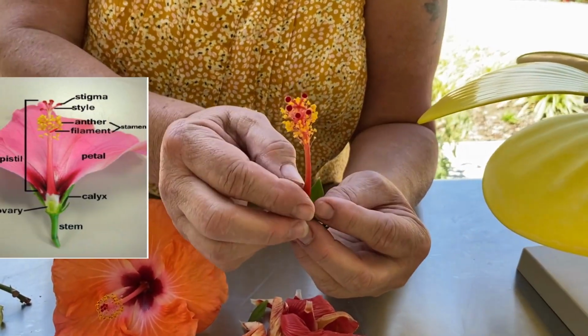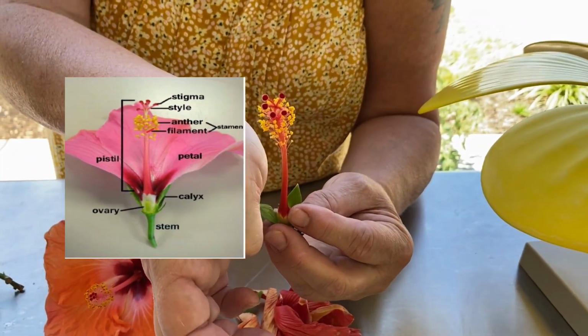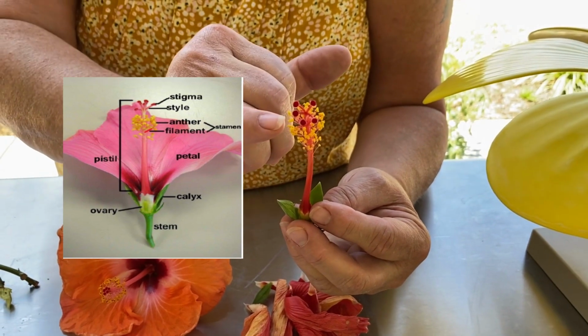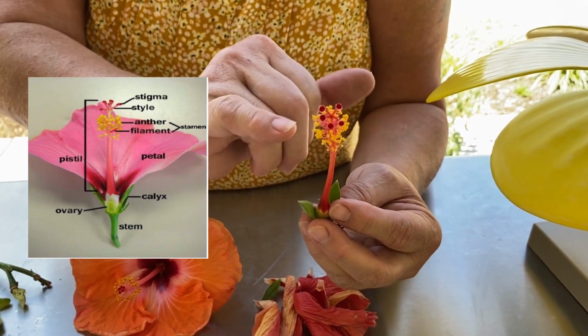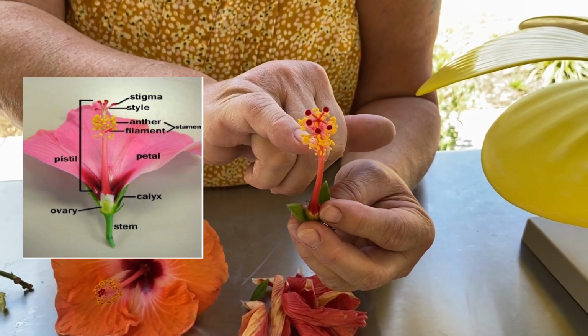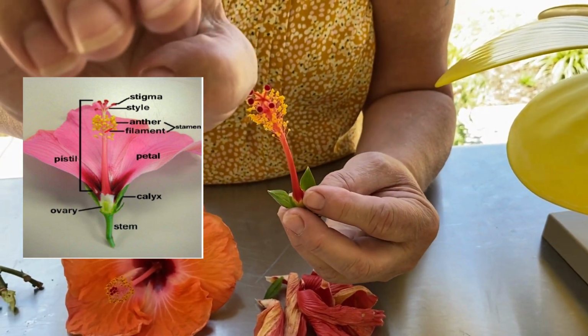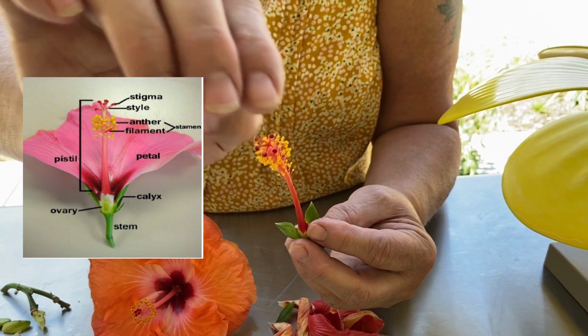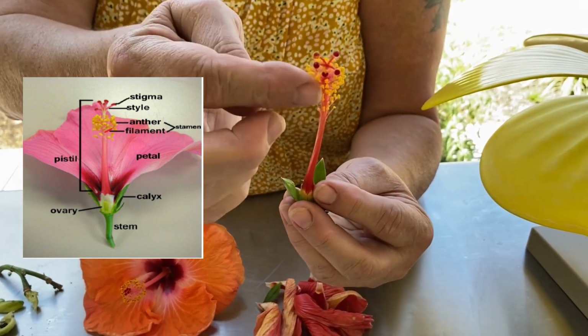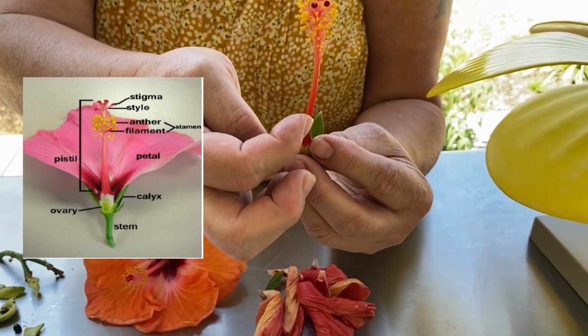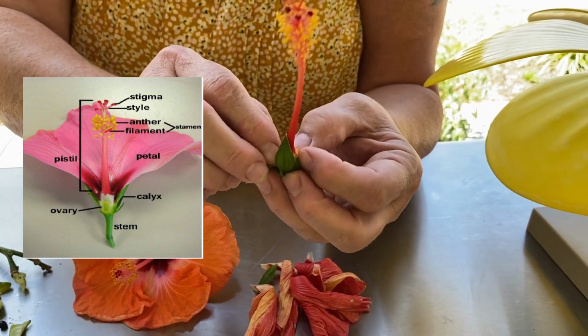And I just got covered a little bit in pollen on my skin. So the male parts are covered in yellow pollen with the little thread-like filaments. And when that pollen touches the female part, the stigma, it will travel down through the style, which is this tube. It includes the ovary.